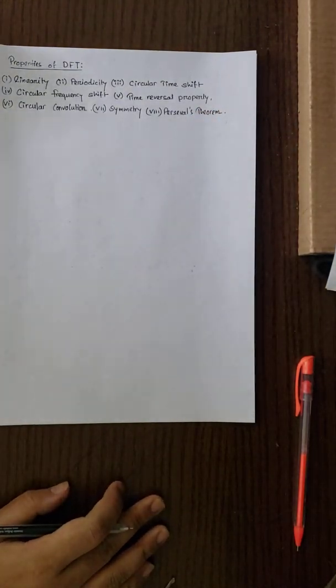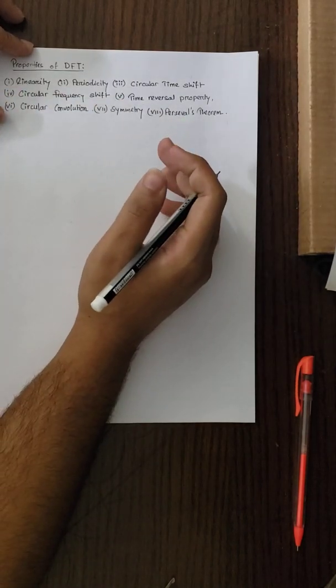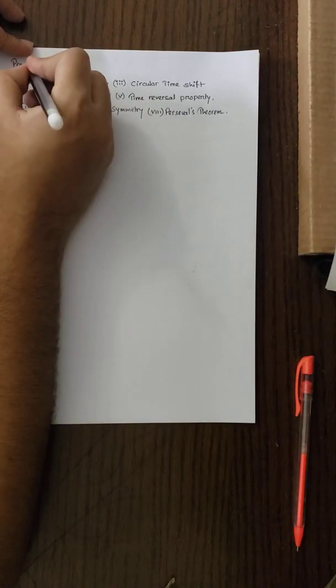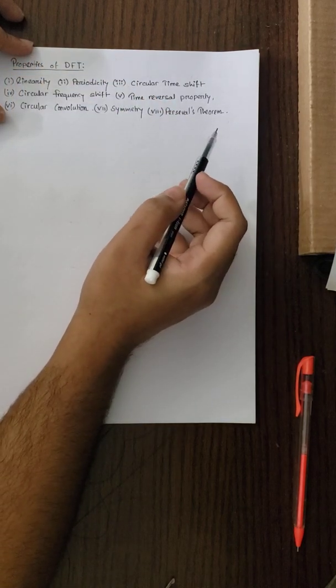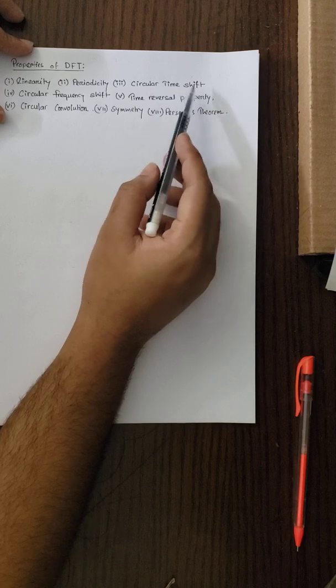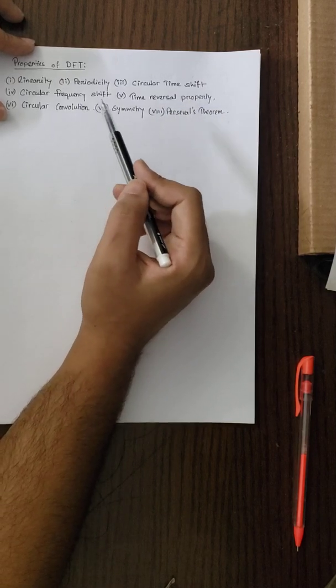So, as you can see, there are many properties which are quite generic to all the previous transforms, and there are quite a few peculiar properties such as the circular time shift, frequency shift, and the circular convolution properties.